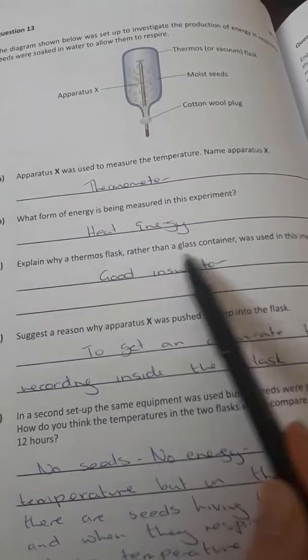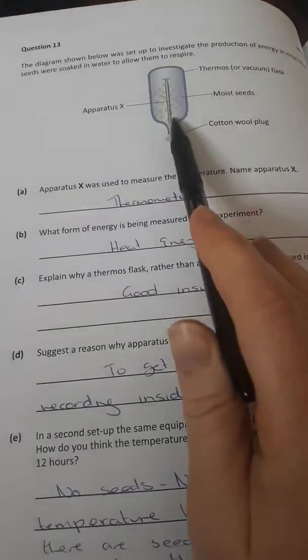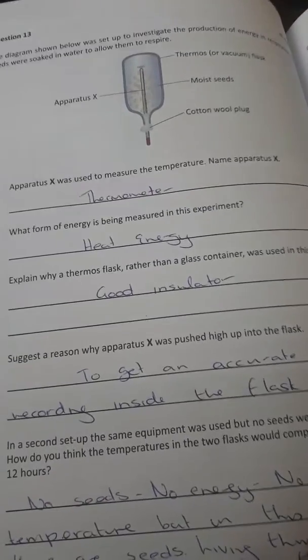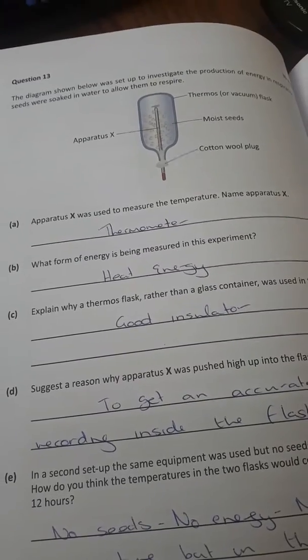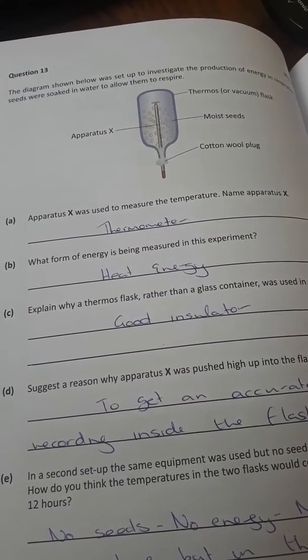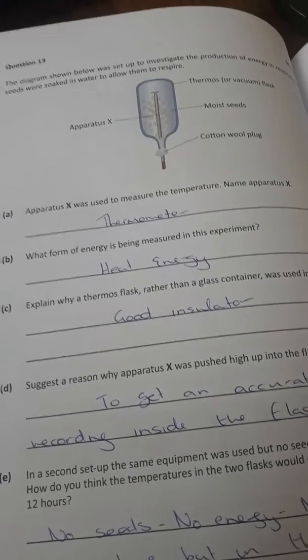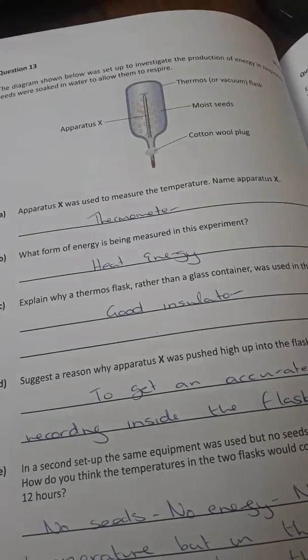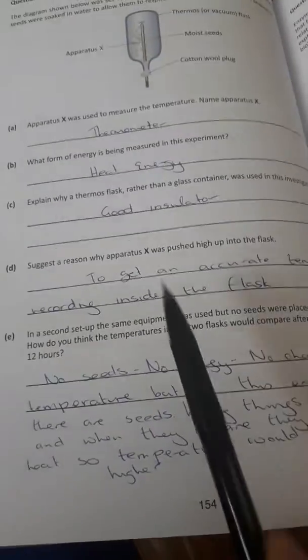Explain why a thermos flask rather than a glass container was used in this investigation. The reason is that a thermos flask is a good insulator, so it doesn't let the heat escape easily. That's why if you go on a picnic, you would use a thermos flask to keep something like soup or tea or coffee, because it keeps the heat within the flask, so your tea or your coffee will still be warm when you actually go to drink it.